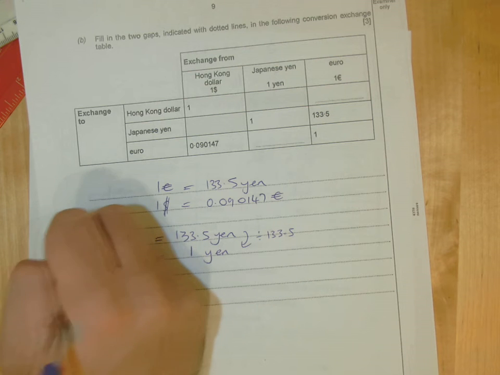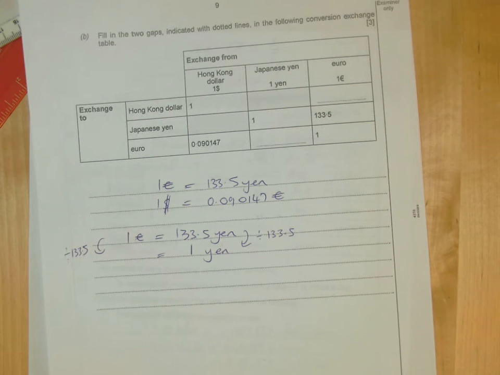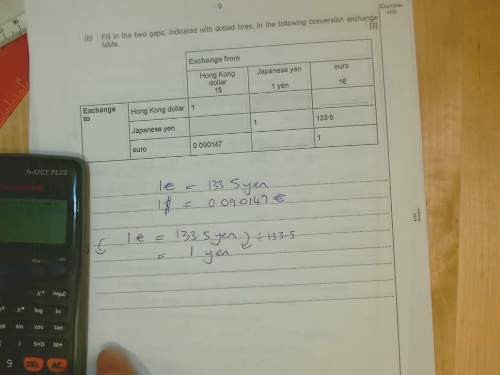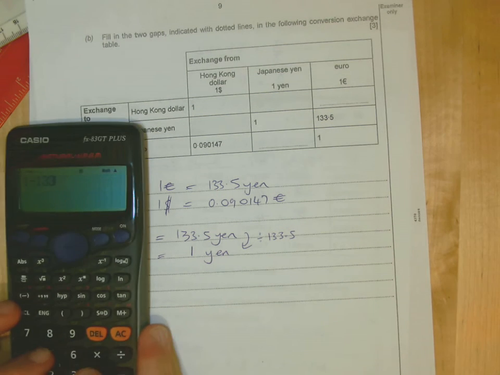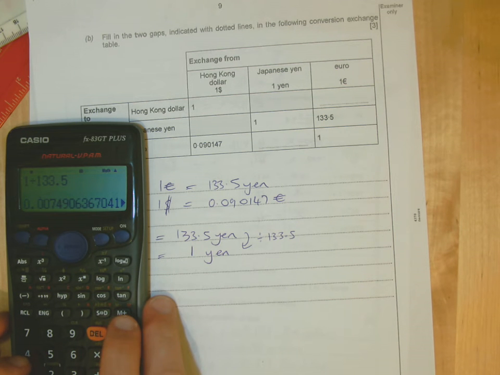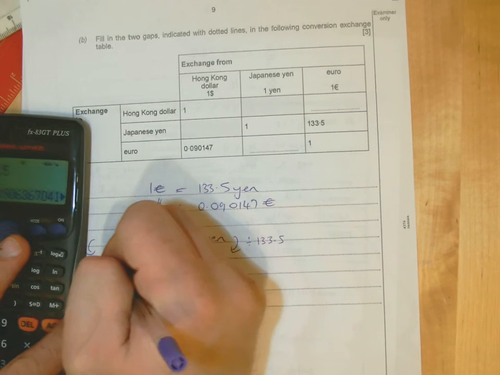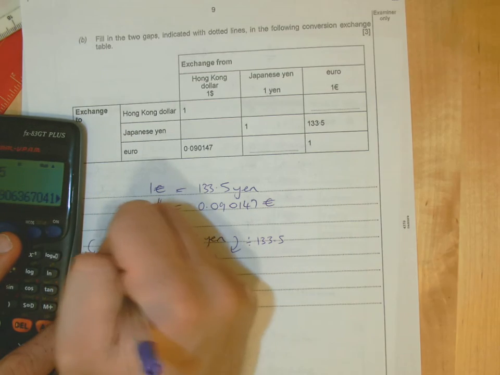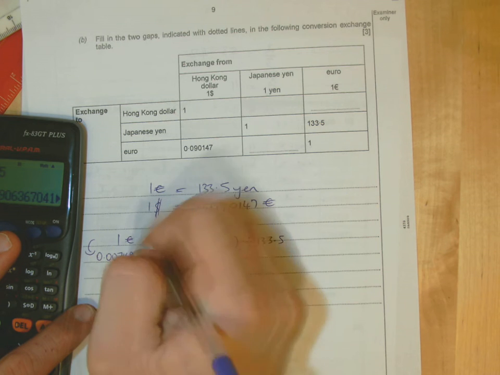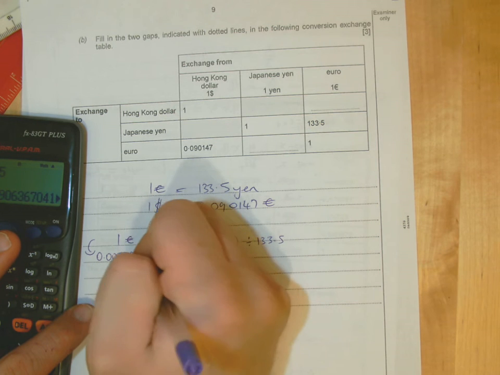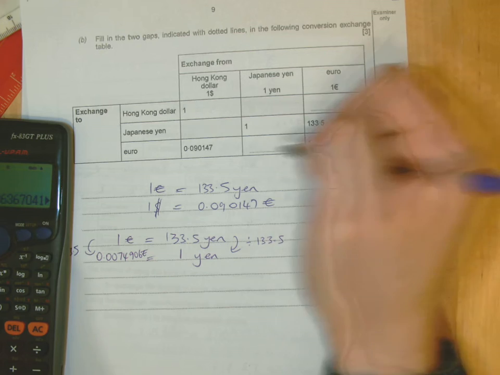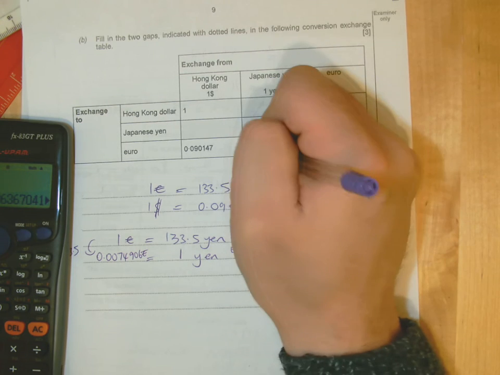So you've got 1 divided by 133.5 on my calculator. So we get this here, not very nice. So 1 yen would be worth 0.0074906 euros. Okay, so that's what we put here.